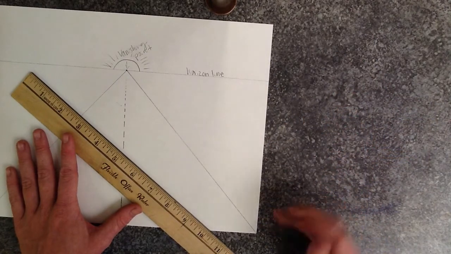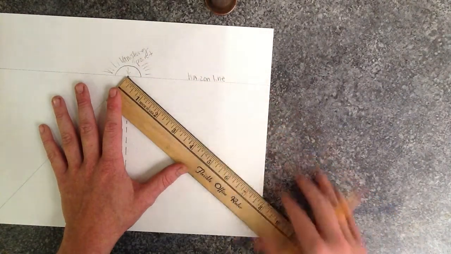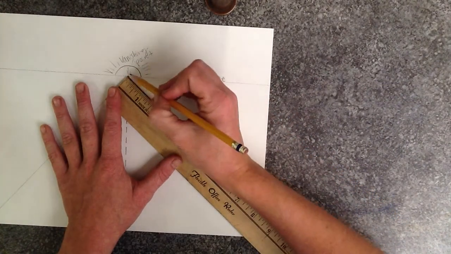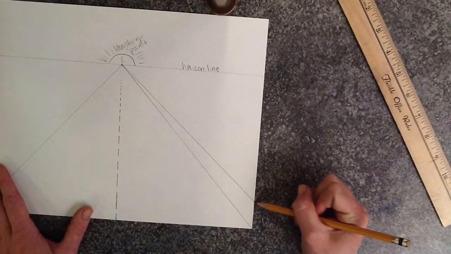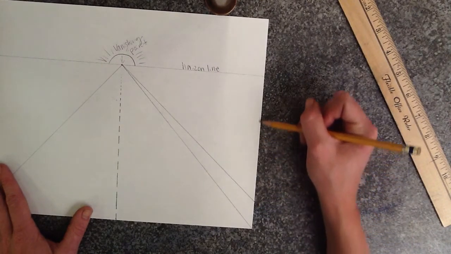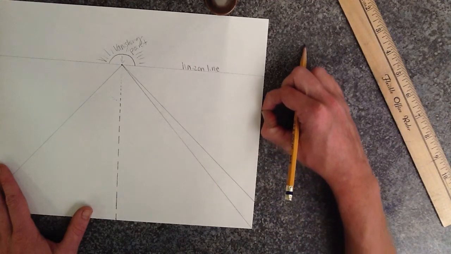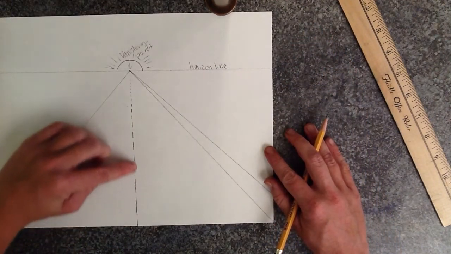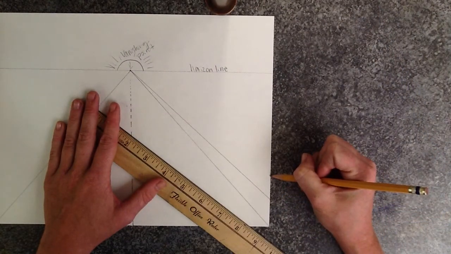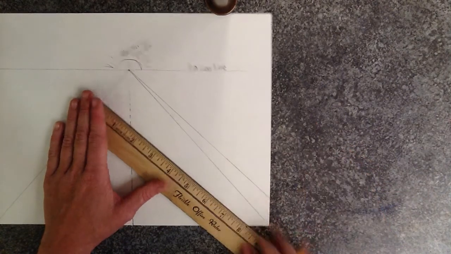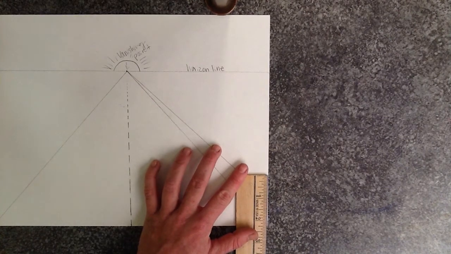Along this line here, I'm going to line the ruler up with the vanishing point. Look at that. That's a good amount of space. Now as I go up this line, this amount of space is going to get smaller and smaller, just like the center of my road. So maybe that would be a smaller amount of space. Let's measure it. Yep, it's about 1.5 inches, and this is about 1 inch.